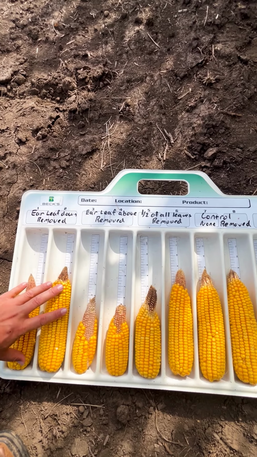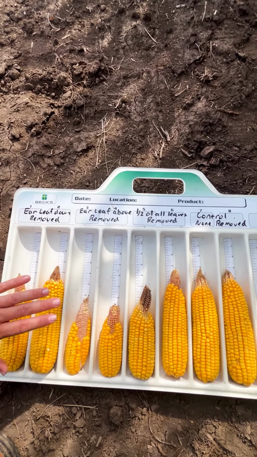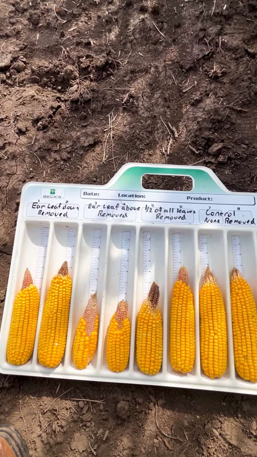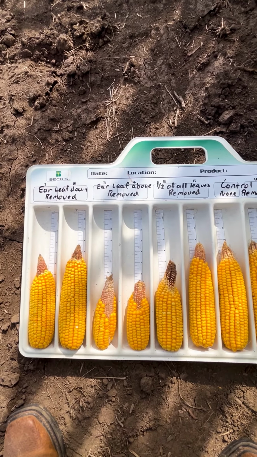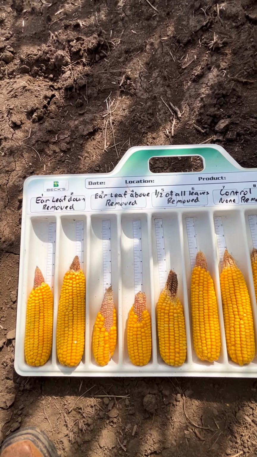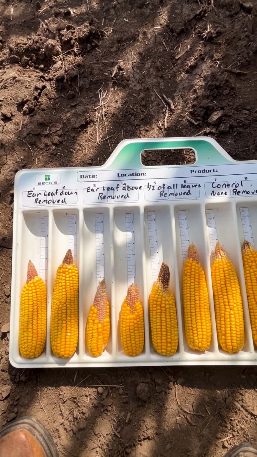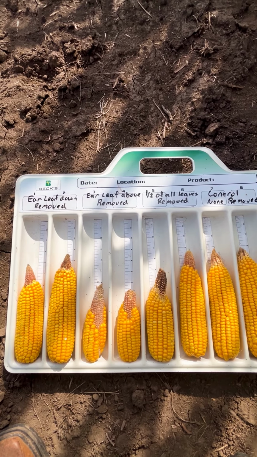The other thing too is we can see when we look at our ear leaf and below versus the ear leaf and above, really where we are feeding that ear from. With our ear leaf and below, we know we can lose some photosynthetic area below the ear and still be able to have a high yielding corn crop. Whereas if we start losing that photosynthetic area above the ear, again, it's dramatically reducing the length of that ear.